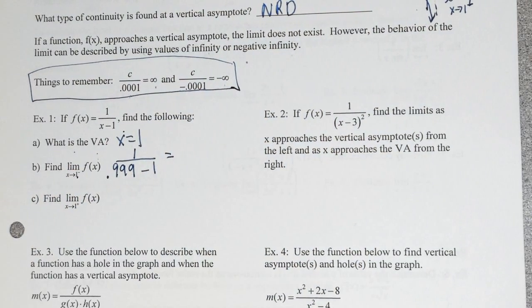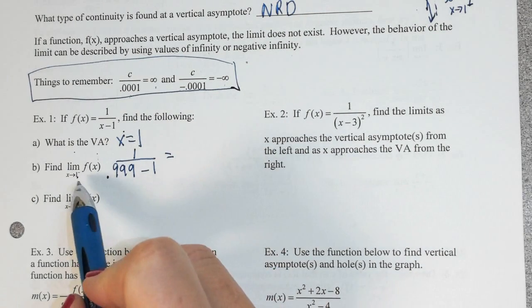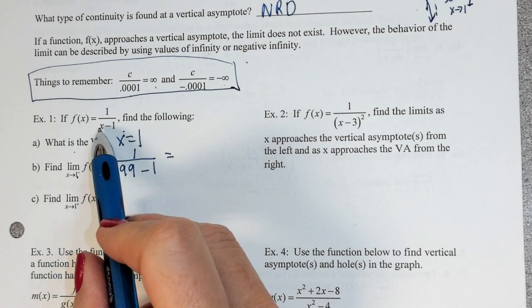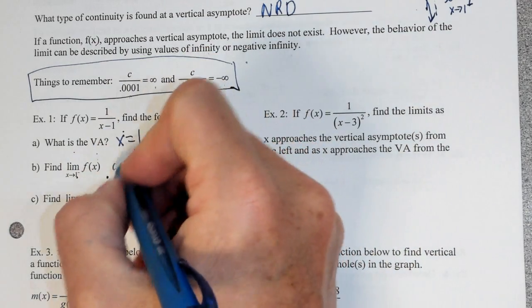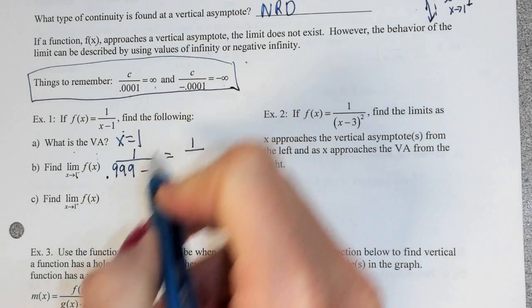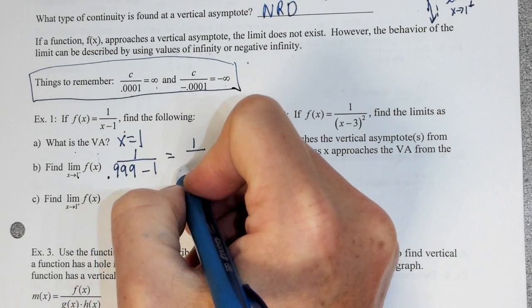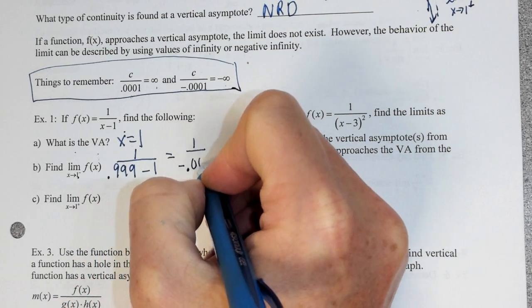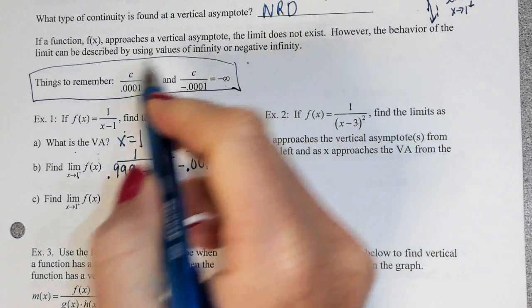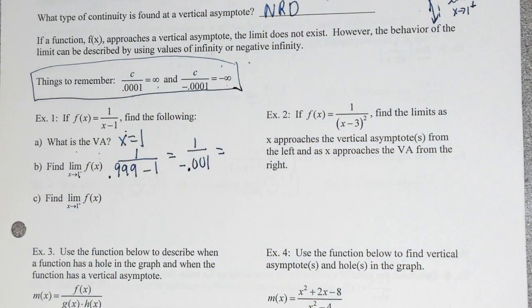So I'm plugging in something as close as I can to 1 from the negative side. And the only reason I'm doing that is because I can't plug in 1. If I could plug in 1, I would. So when I do this, I'm going to get 1 over 0.999 minus 1, which is negative 0.001. So looking up above, what's that going to be equal to?